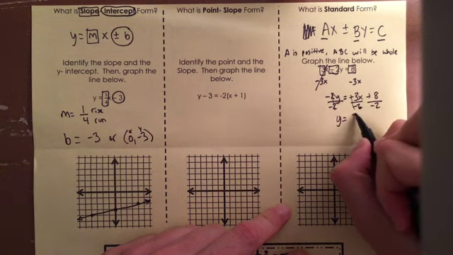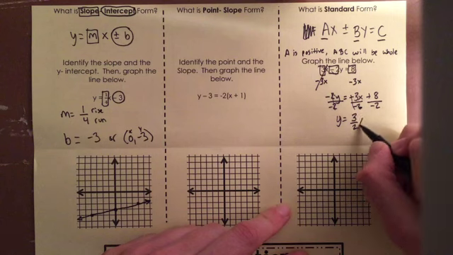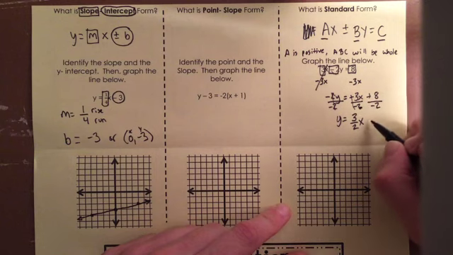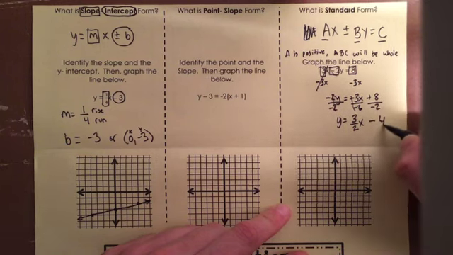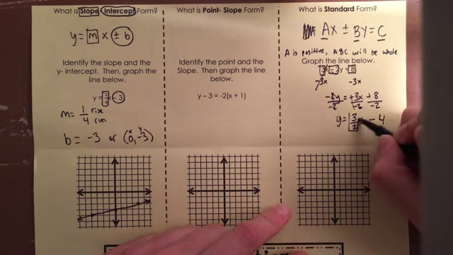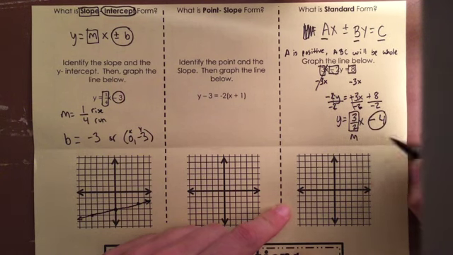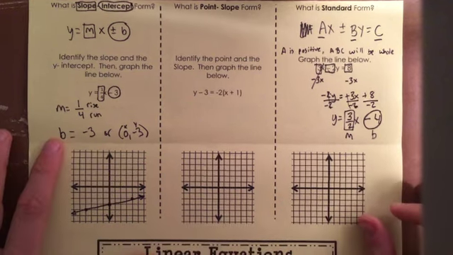And I can actually just leave the 3 over 2 because I have rise and a run. And then I have plus 8, negative 2. So positive divided by a negative is going to give me a negative. 8 divided by 2 is 4. So now what's great is I have a slope and I have a y-intercept, which means I can graph, right?